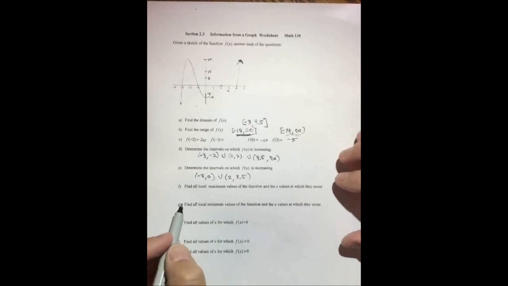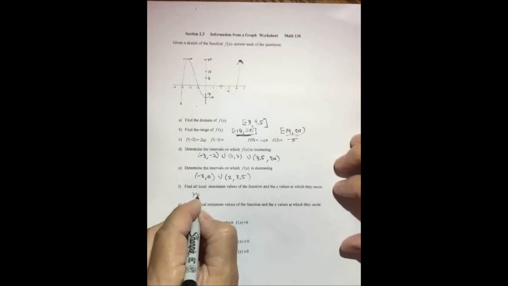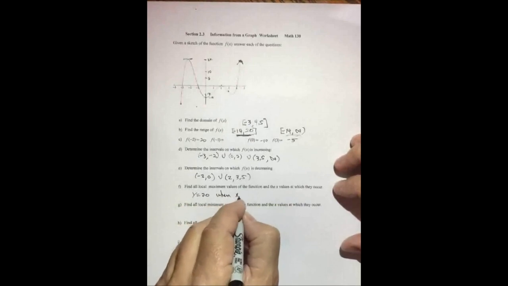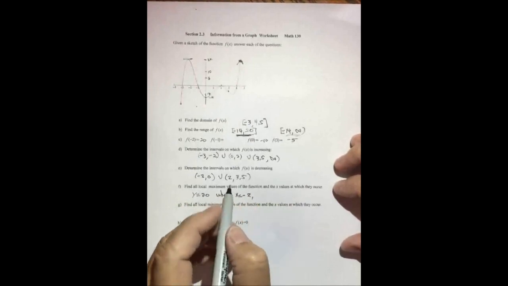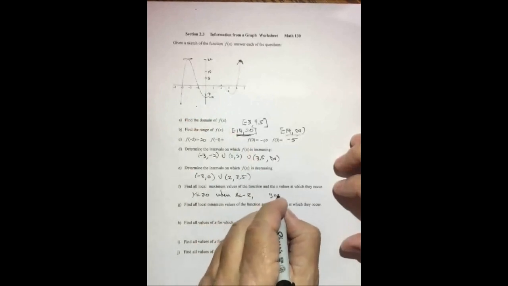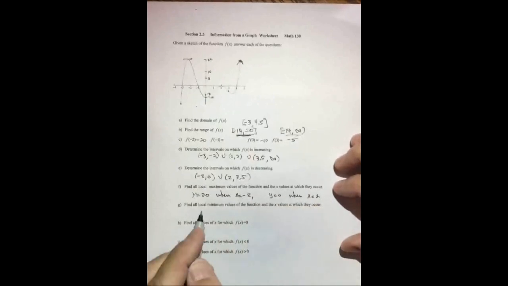Find all local max values of the function and the x values where they occur. Well, I've got a local max right here. So it looks like a local max is y equals 20 when x equals -2. Do I have any more? Yeah, right here. I also have y equals 0 when x equals +2.